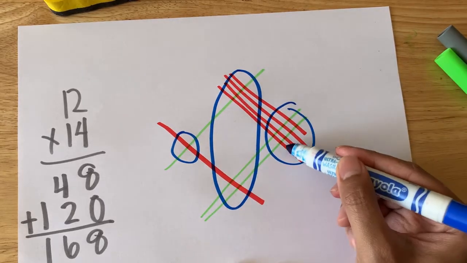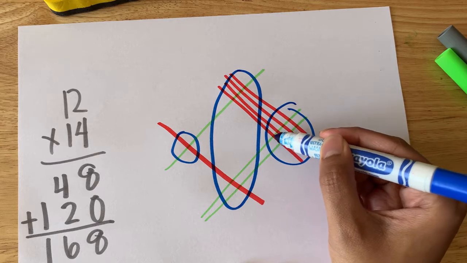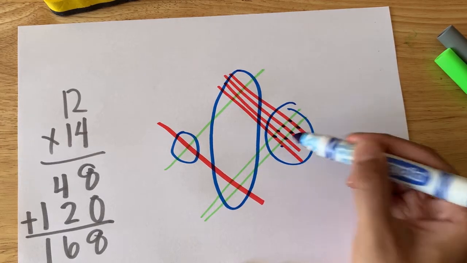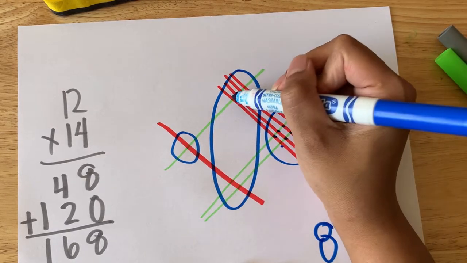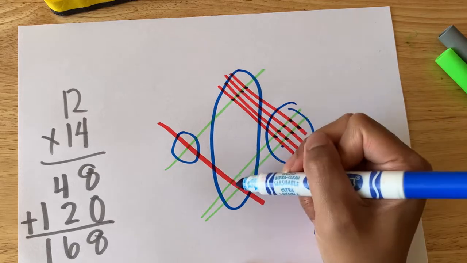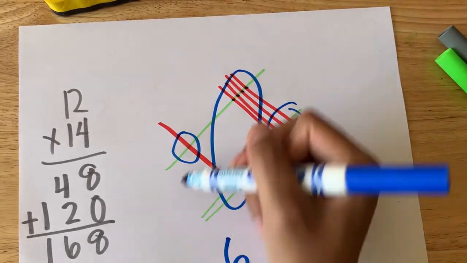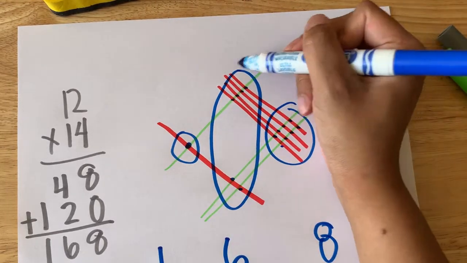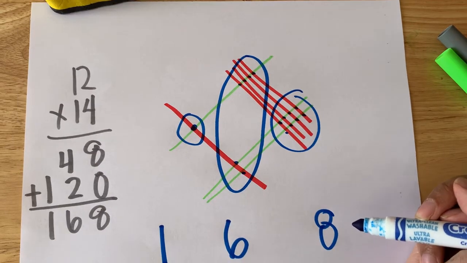In our first group, we're counting how many intersections there are, or where they cross. So let's count. 1, 2, 3, 4, 5, 6, 7, 8. In our next group, it's 1, 2, 3, 4, 5, 6. And then there's 1 intersection here in our first group. So because this is the ones group, we don't need to multiply it by anything. We can leave it alone.